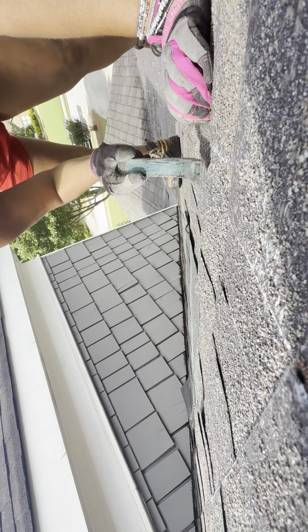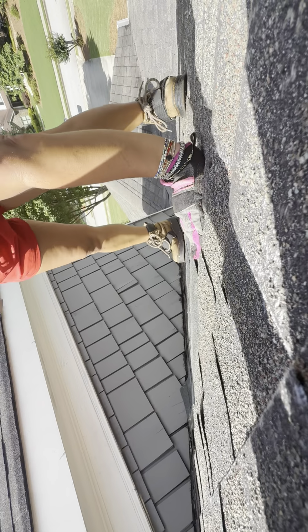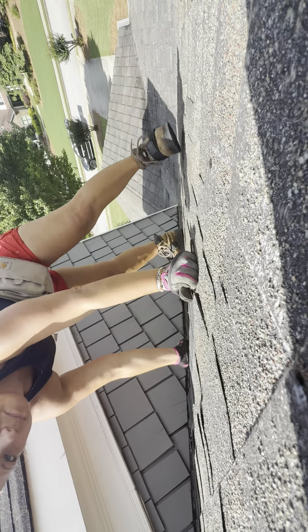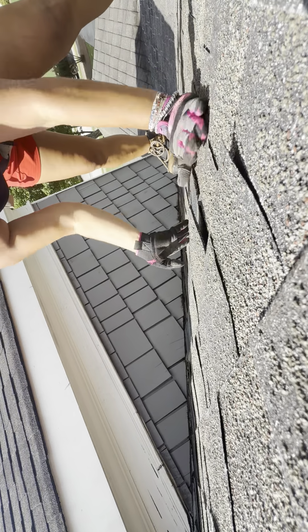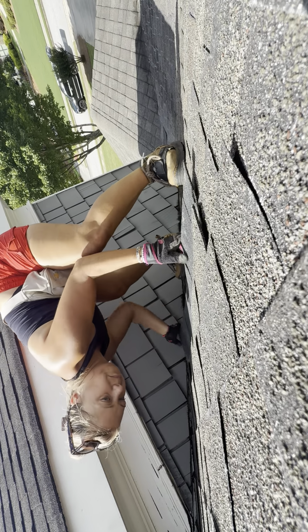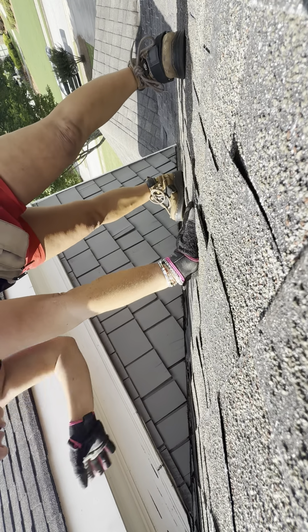It's right there, right here. I think I can get the shingle in without having to unseal the rest of it and damage the rest of that shingle. Snag right here. There we go. Just does not fit whatsoever, but I'm going to make do.